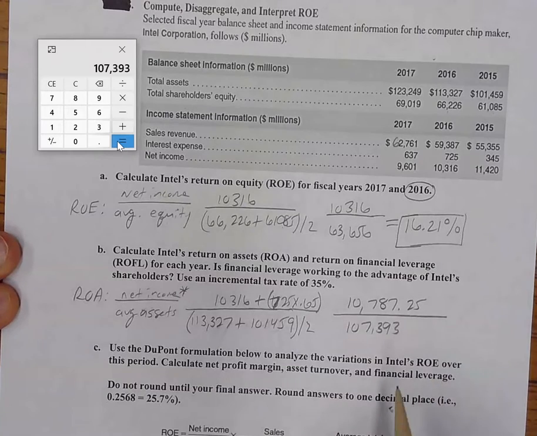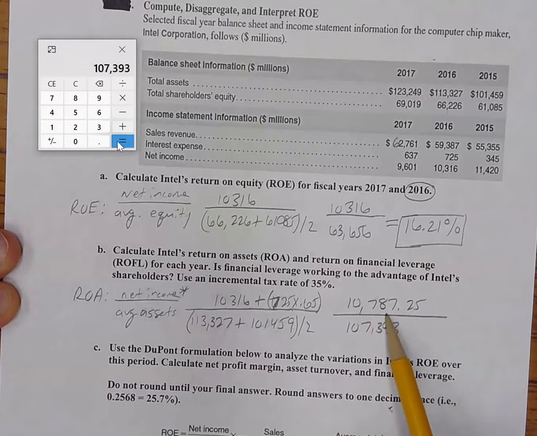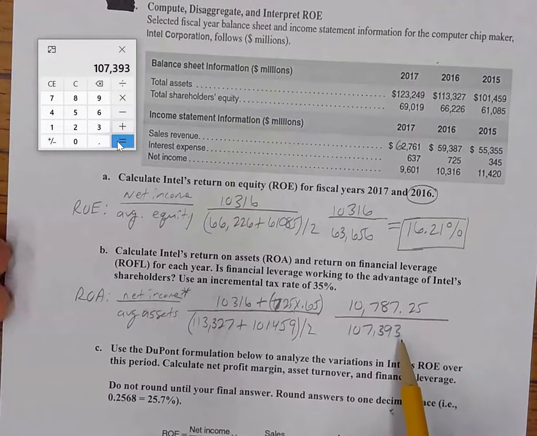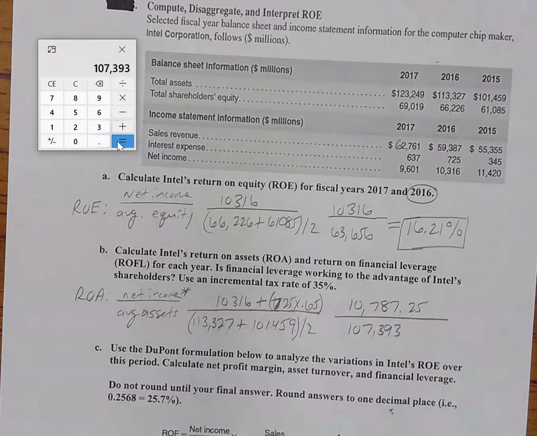Okay. So our adjusted net income, 10,787.25, and our average assets, 107,393. I'm going to clear the calculator out. 10,787.25 divided by 107,393.